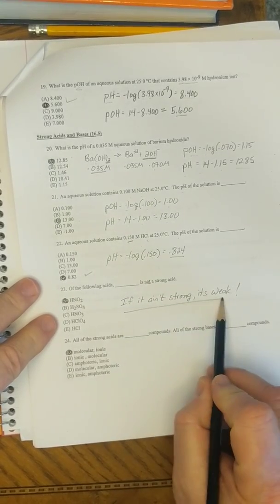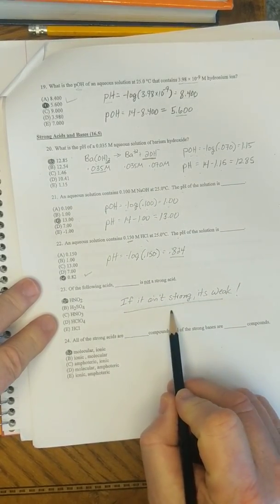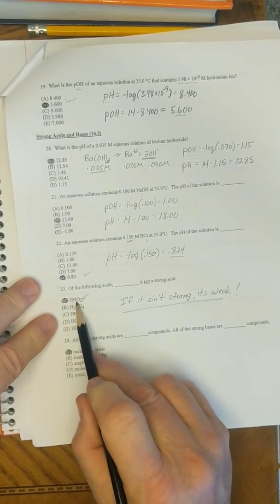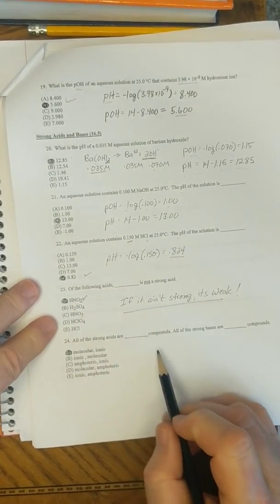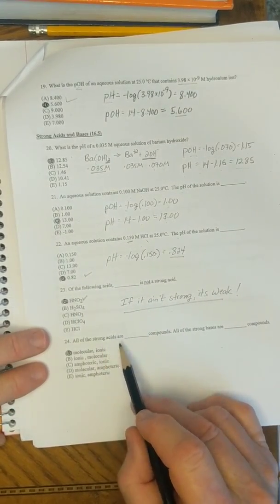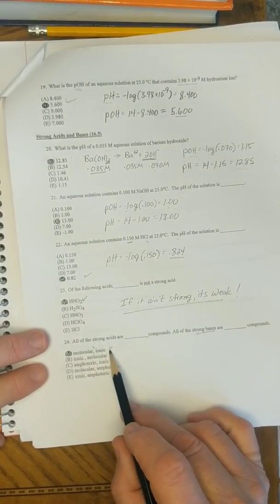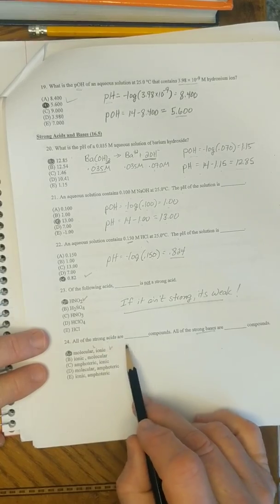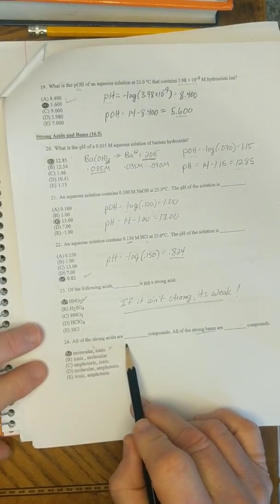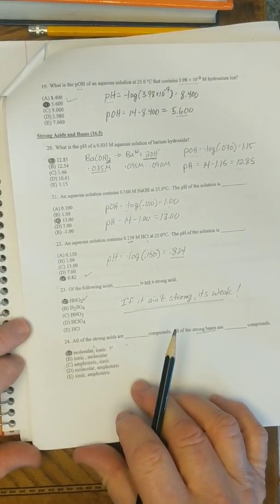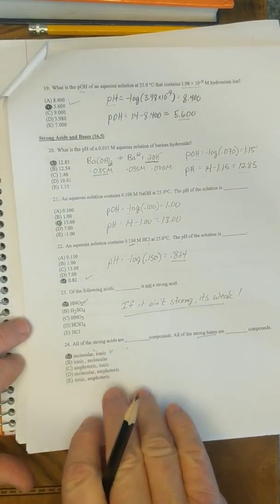Okay. Which of the following is not a strong acid? If it ain't strong, it's weak. You should know your 7 strong acids, and the one we have here is nitrous acid. All the strong acids are molecular compounds. All the strong bases are ionic. Acids only ionize when you put them in water, and it hasn't mentioned that. In their pure form, they're molecular. We call them molecular acids.